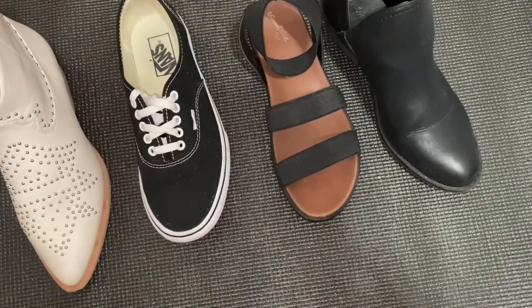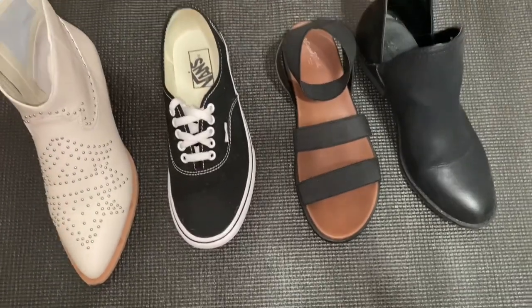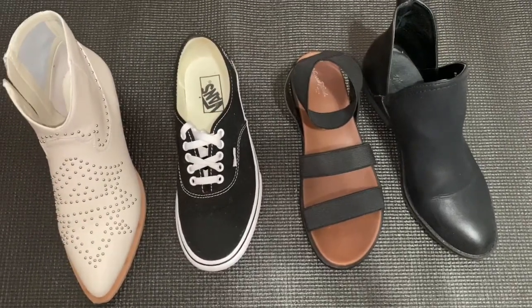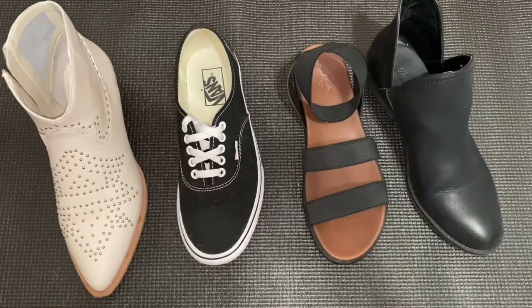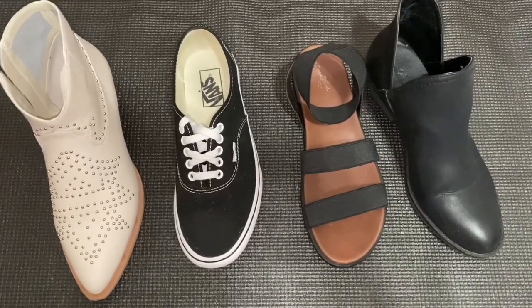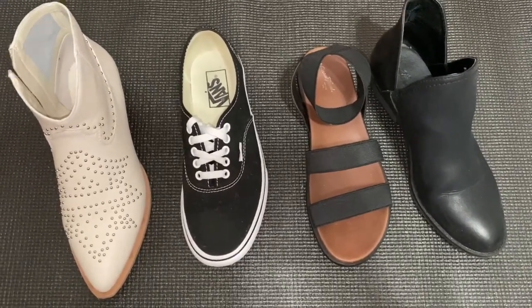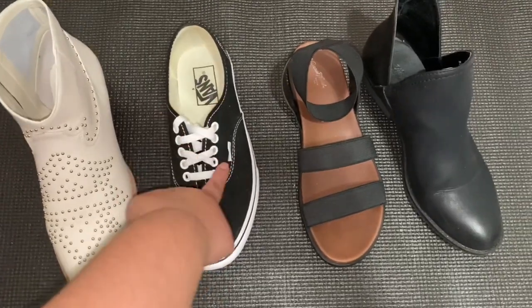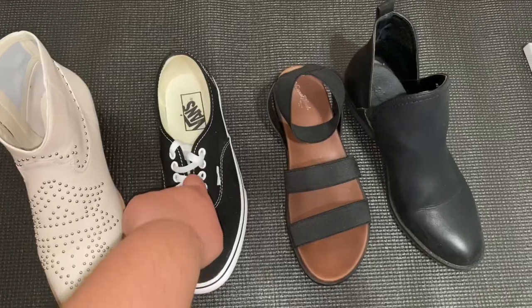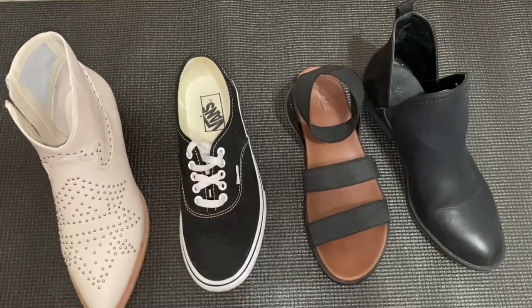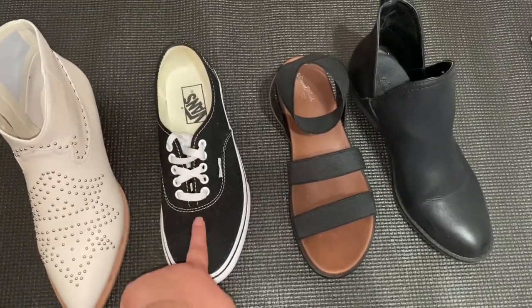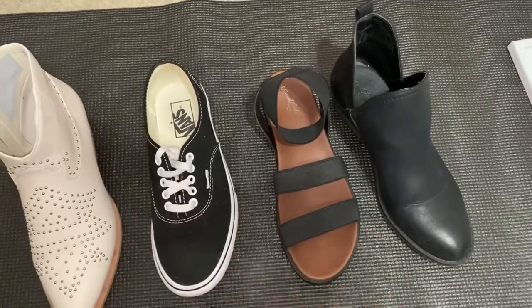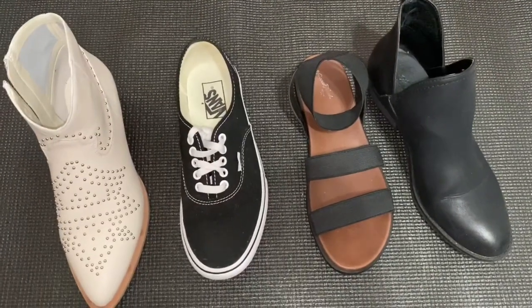Now, how many shoes have laces? I want you to pause the video if you need to and say the answer out loud, and then press play when you're ready to hear the answer. So, only one of these shoes have laces. My Vans are the only shoe that has laces. So 1 shoe out of all 4 of the shoes have laces.